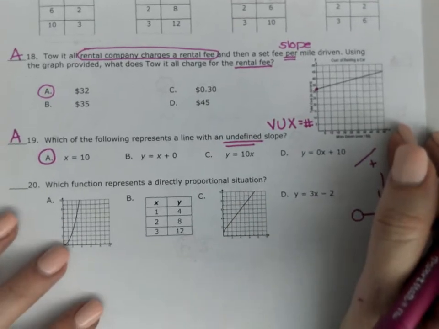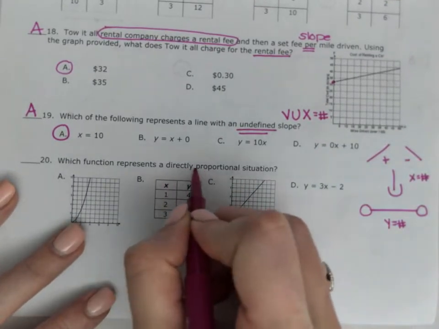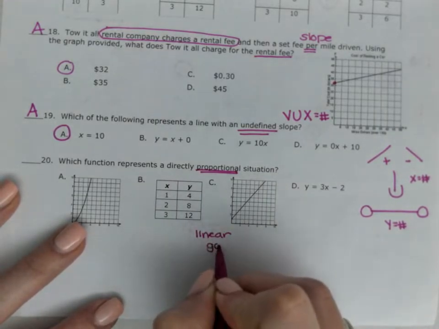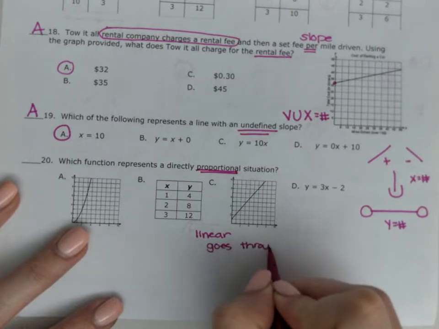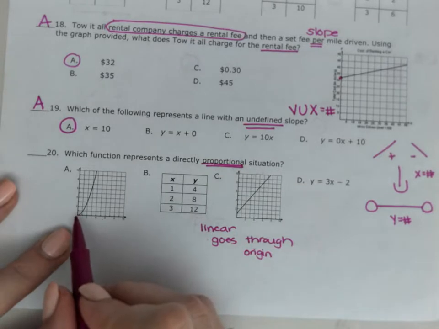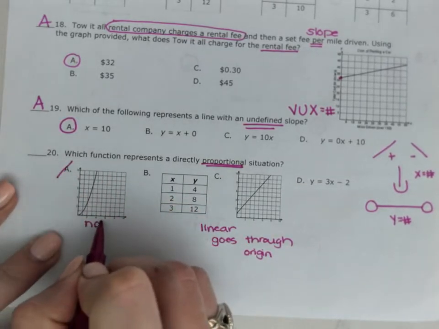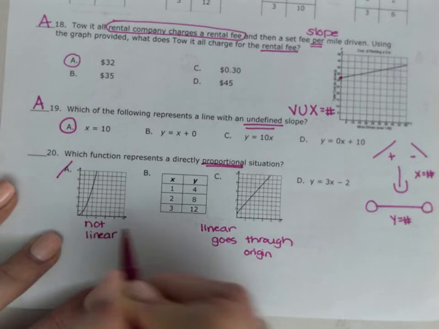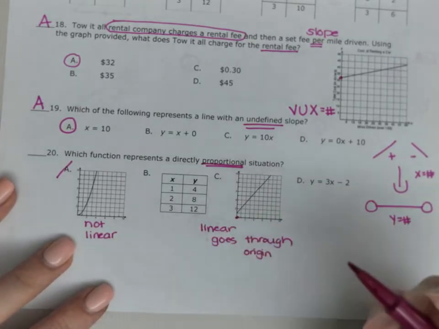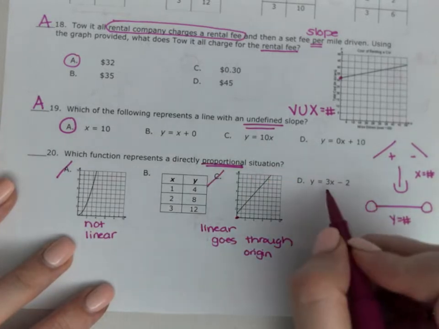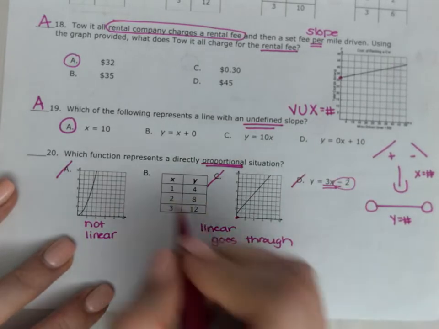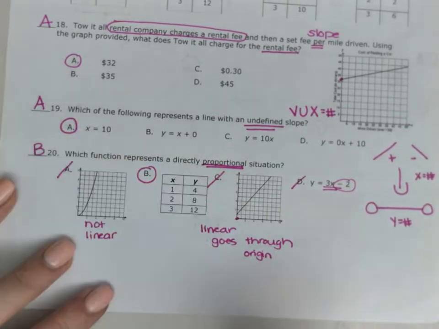Which function represents a directly proportional situation? This means that it is linear, and it goes through the origin. Okay, so here, this is curved. This is not linear. It's hard to tell from a table, so let's look at this one. Oh, it's linear, but does it go through the origin? No. This one, linear, but it's not going through the origin, it's going through the negative 2. So the answer has to be table B.